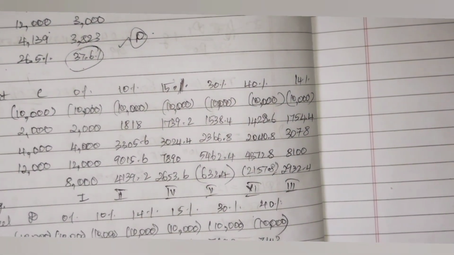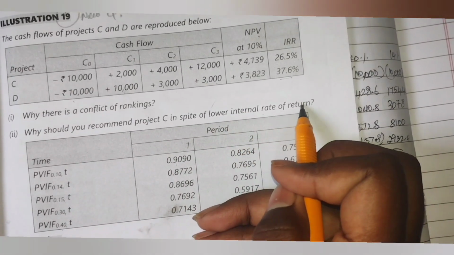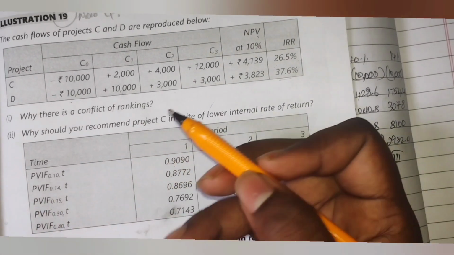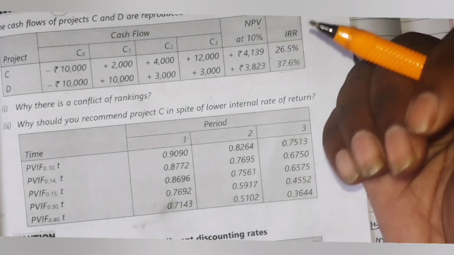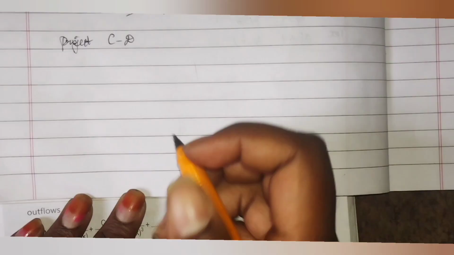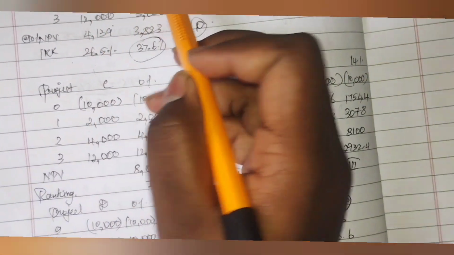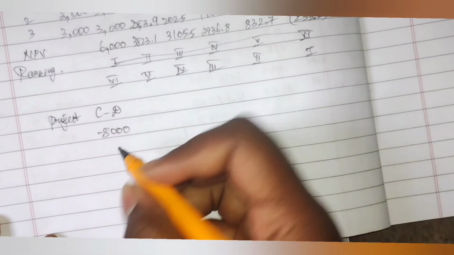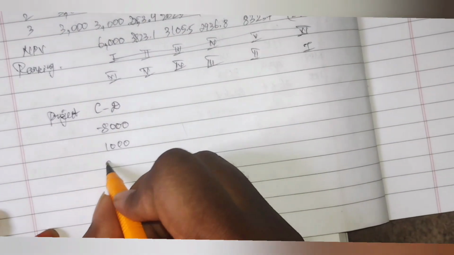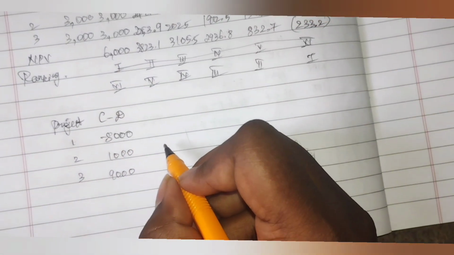And the second question they asked us is: why should you recommend project C in spite of its lower IRR? Here, 10% is the lower rate. At this 10% we calculate and recommend C, and we have to give the reason why we should recommend it. Now we are calculating the incremental cash flow. This is C minus D. 2,000 minus 10,000, which is minus 8,000. For the second year we come to 1,000, third year 9,000. For year 0 there will be nothing.